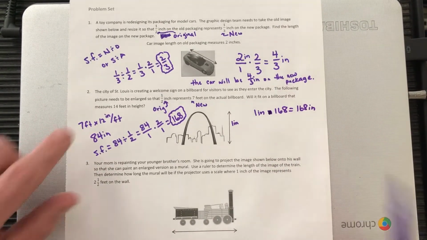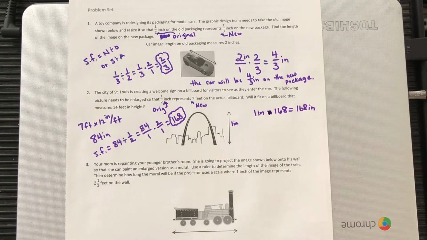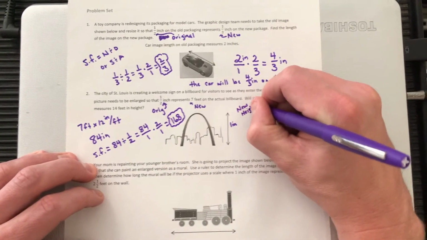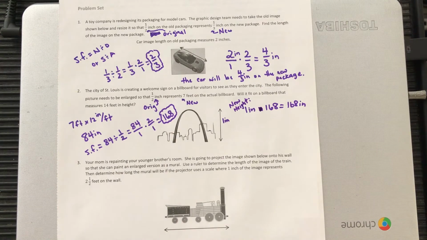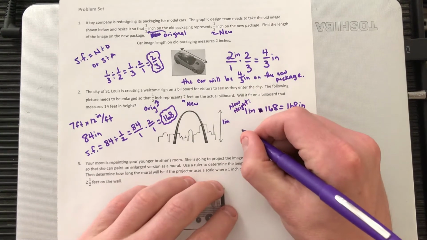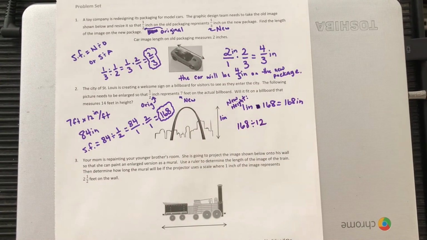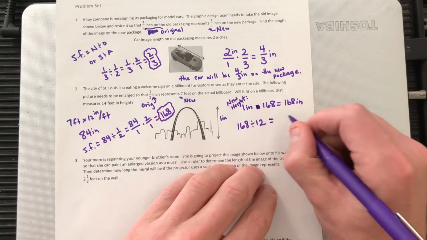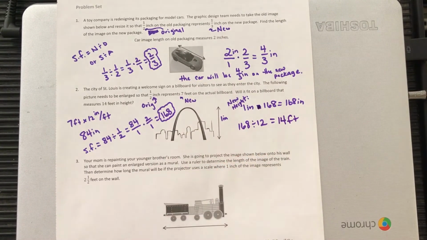But we have to figure out whether or not it'll fit on a billboard that's 14 feet in height. So I'm going to write new height here so we know what we were just calculating. It all comes down to whether 168 inches is more or less than 14 feet. Since there's 12 inches per foot, I'm just going to divide 168 by 12. I know that 12 goes into 120 10 times. That gives me 48 left over. So 48 divided by 12 is 4. 10 plus 4 is 14. So this is equal to 14 feet. I got lazy with my units there, but you know what I was doing, hopefully.